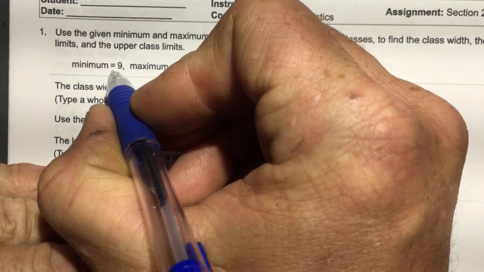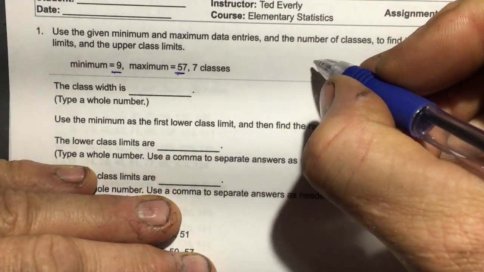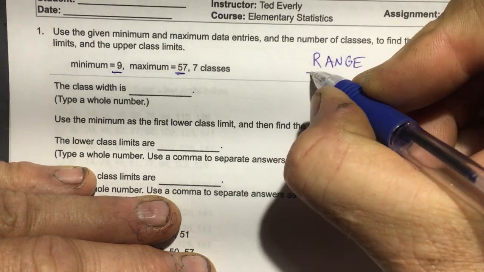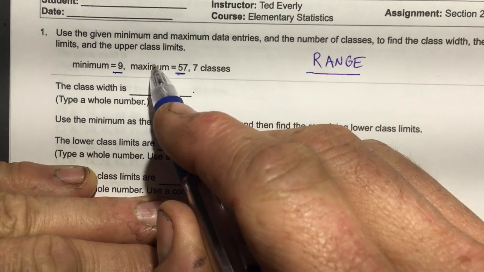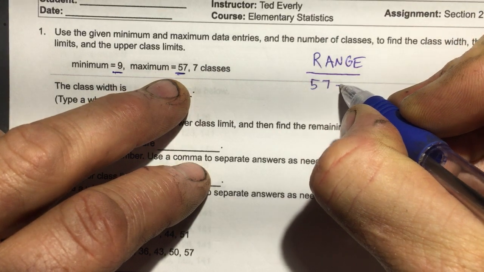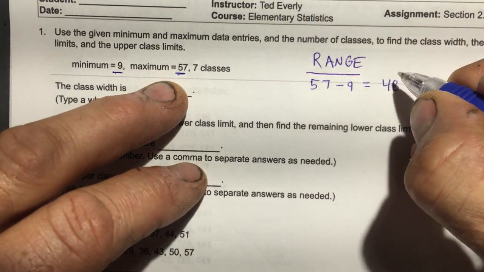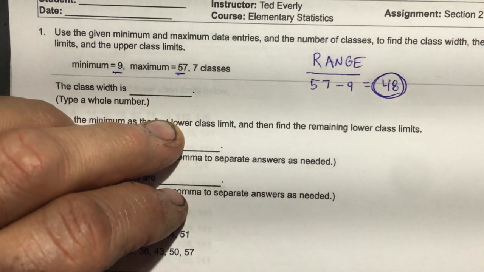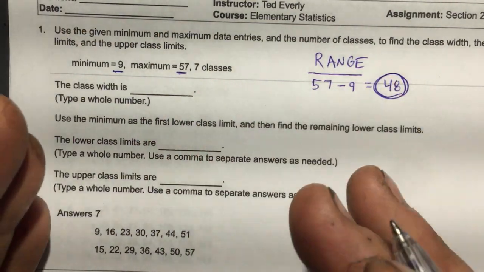You see the minimum value is 9, the maximum value is 57. That means my range, now we didn't talk about range. Range is the highest number minus the lowest number, or the maximum minus the minimum. So if I do 57 minus 9, I get 48. Okay, 48 is my range. So in this data set, it has a range of 48.